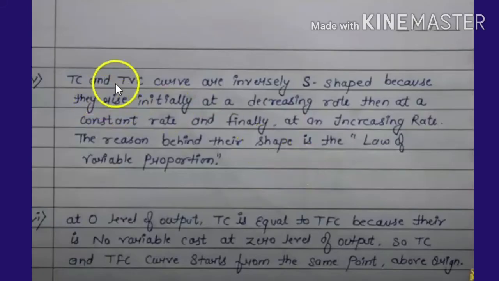Next relation: the TC and TVC curves are inversely S-shaped because they rise initially at a decreasing rate, then at a constant rate, and finally at an increasing rate. The reason behind their shape is the law of variable proportions. You can see the table and also the graph, and you can see that it is inversely S-shaped. So what is the reason behind that? Because it applies the law of variable proportions. That is the main reason.